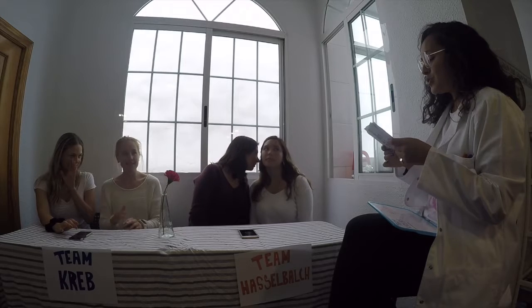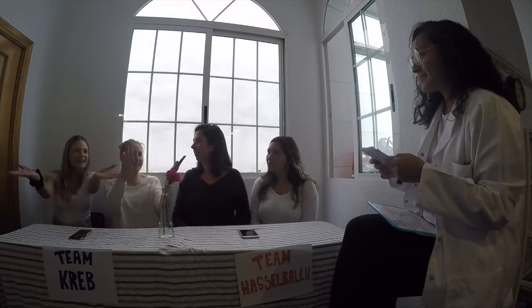Question number 3. A peptide bond is formed between blank and releases a molecule of blank. A. 2 amino groups releasing carbon. B. A carboxyl and an amino group releasing H2O. C. 2 carboxyl groups releasing oxygen. Or D. An ester group and an amine group releasing H2O. Team Krebs. B. Very good! Team Krebs finally scores the point. Yes. It is now 1-2.